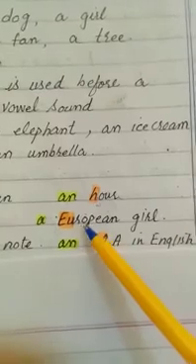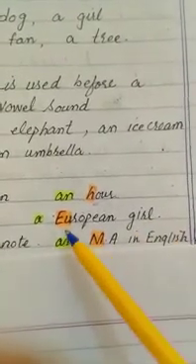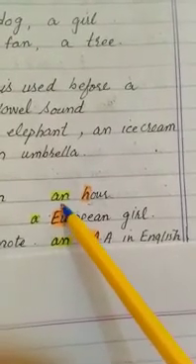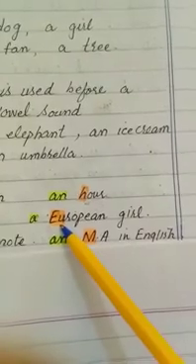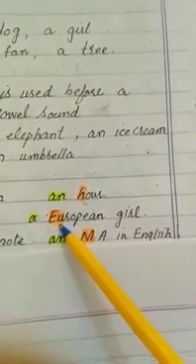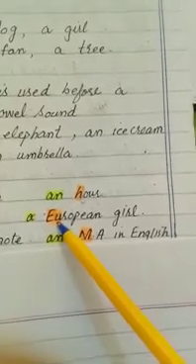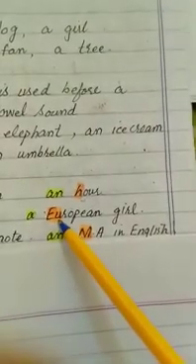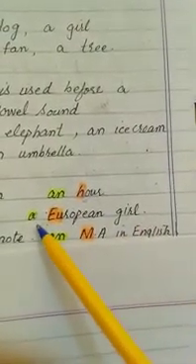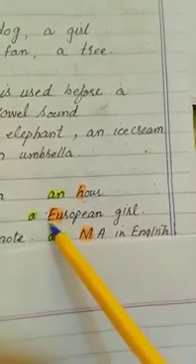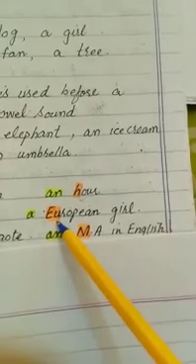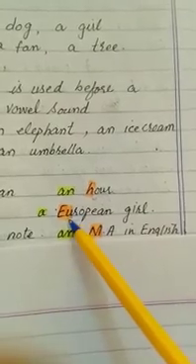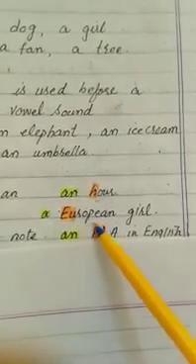Same is the case here, a European girl. In this word you can see E vowel, U vowel. But E is silent here and U is producing its own sound, like a consonant sound, not a vowel sound. It is producing the sound of 'yu'. So because of U, we put a European girl. We are putting article a because this E is silent and U is producing its own consonant sound. It is not producing a sound like umbrella. That's why a European girl.